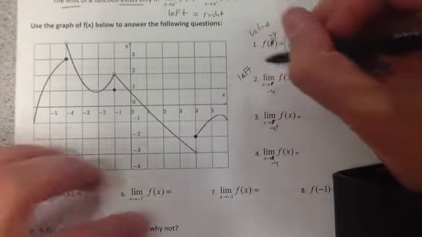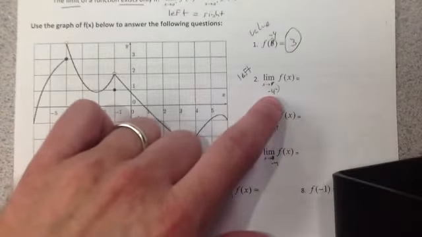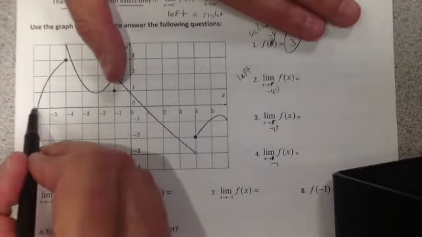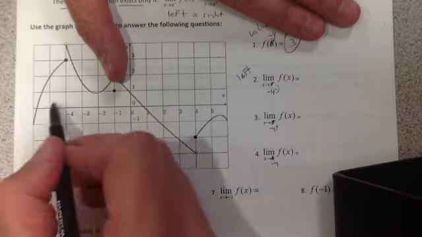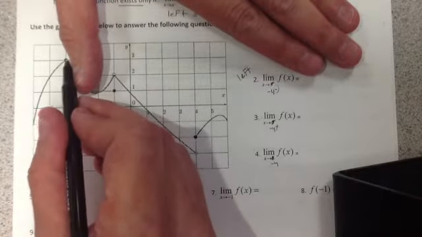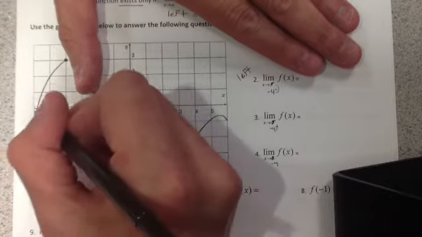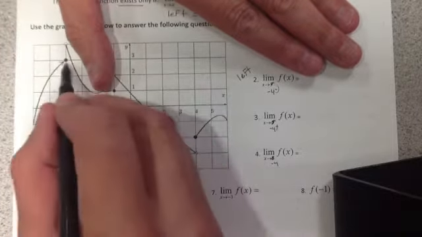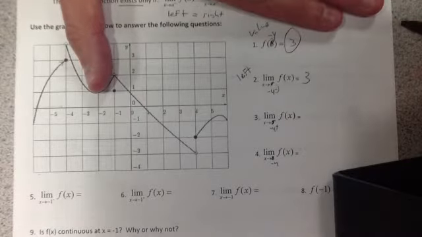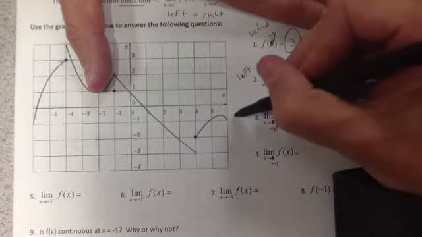And in this case right here, because of the minus, we're looking at a left-hand limit. So now we're approaching -4, but we're coming in from the left. As I come in from the left, what's my y value approaching? You can trace along the graph if you want to. We're approaching the y value of 3. Very easy to do. Now let's take a look at number 3.